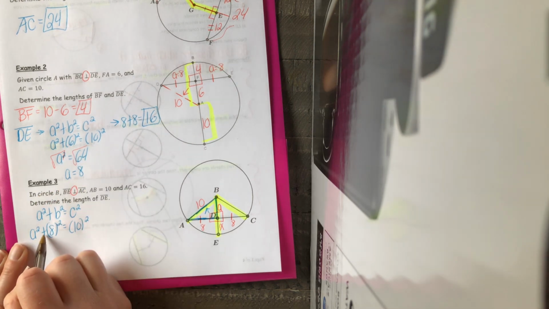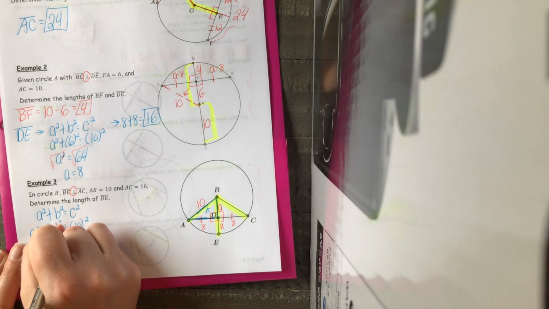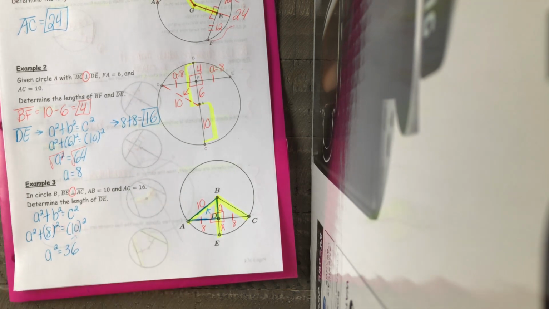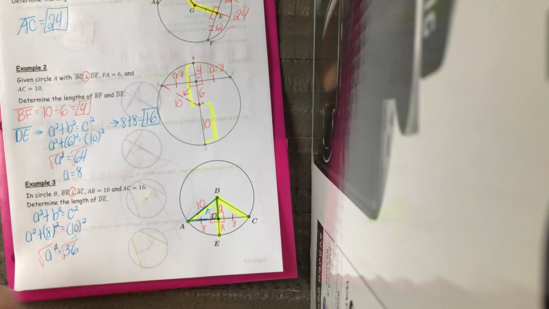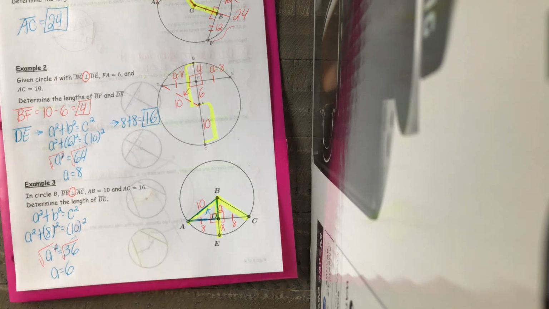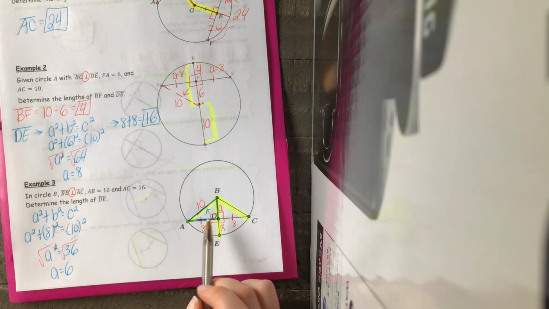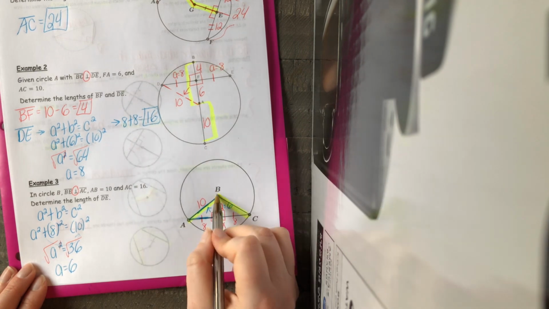And then the same thing, if I move this 8 squared over to the 10, I end up getting 36. All right, and then I have to take the square root of both sides to get rid of that exponent too. And then my answer is 6. But again, 6 is not my final answer, guys. 6 is just this little chunk from B to D.